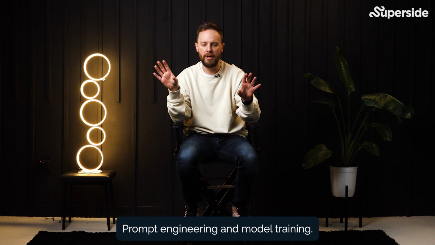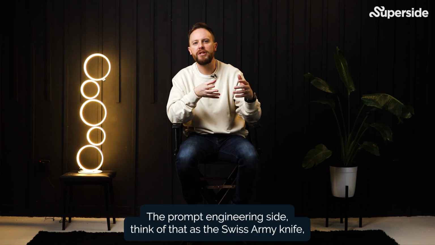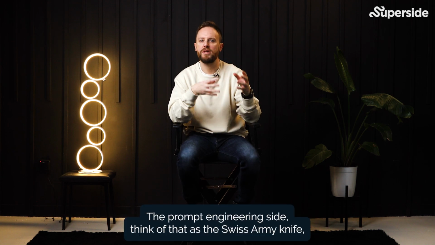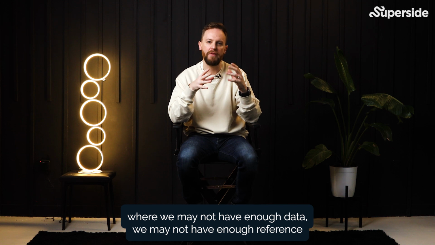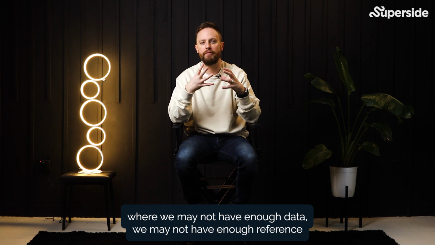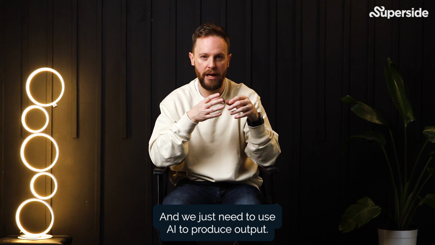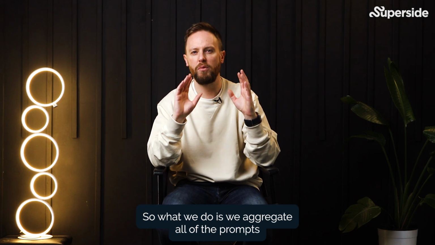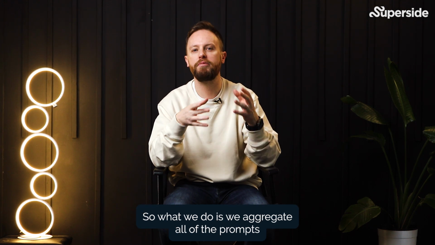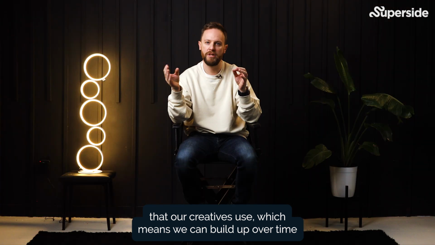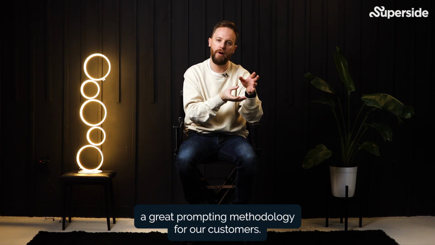Prompt engineering and model training. The prompt engineering side, think of that as the Swiss Army knife, where we may not have enough data, or we may not have enough reference from a customer to be able to do the model training, and we just need to use AI to produce output. So what we do is we aggregate all of the prompts that our creatives use, which means we can build up over time a great prompting methodology for our customers.